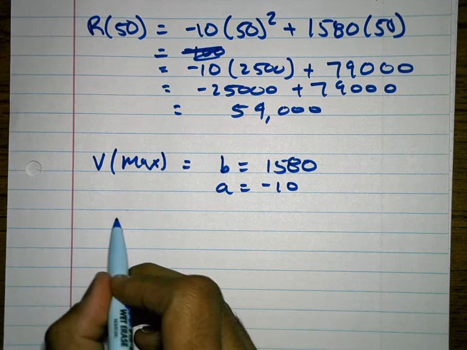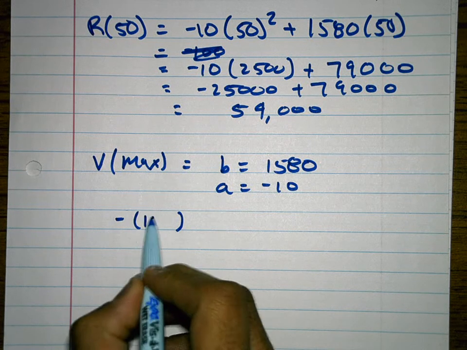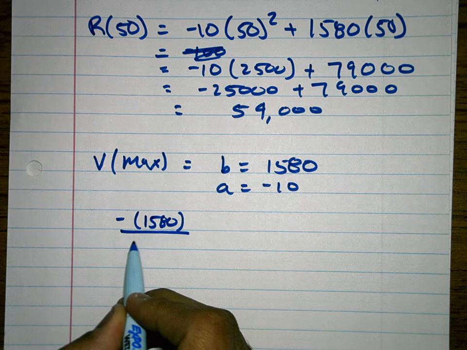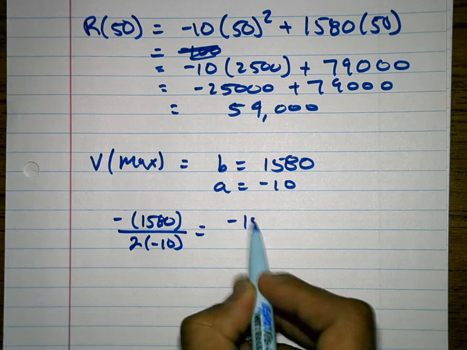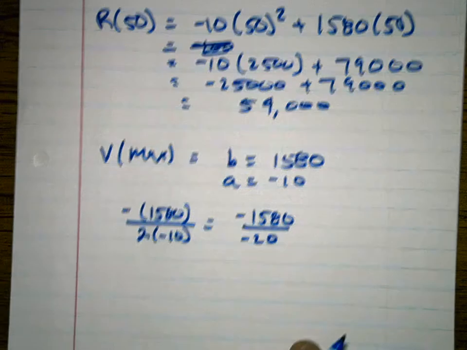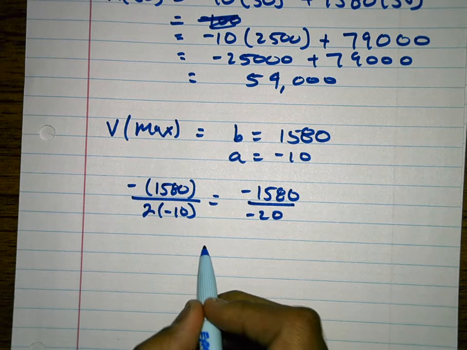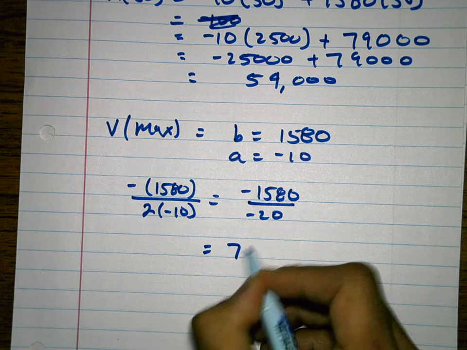I'm going to say negative b over 2 times a, over negative 20. Then 1,580 divided by 20 is 79.